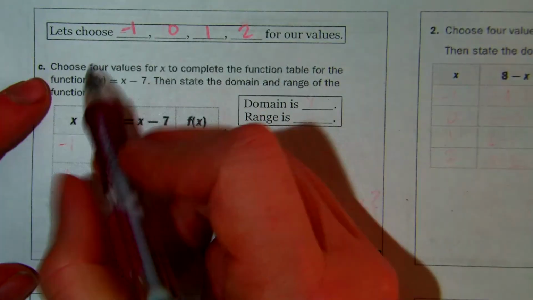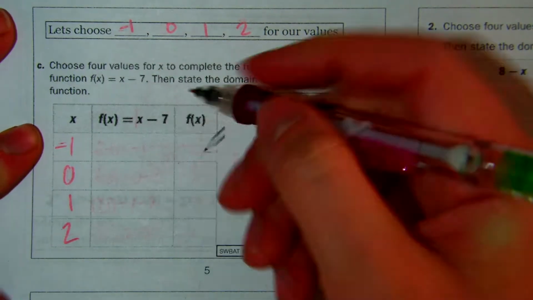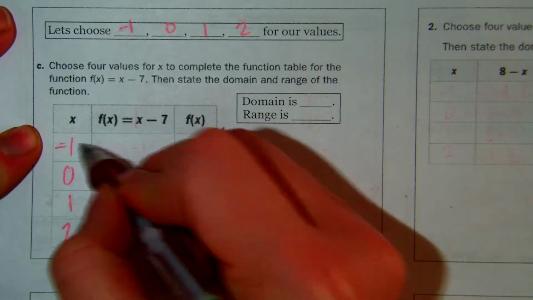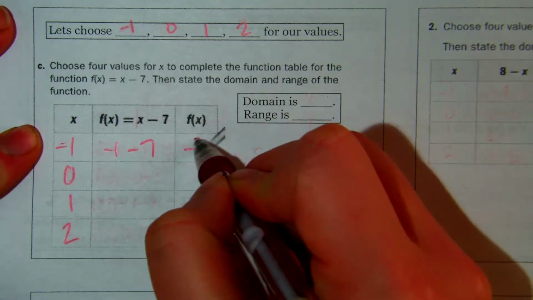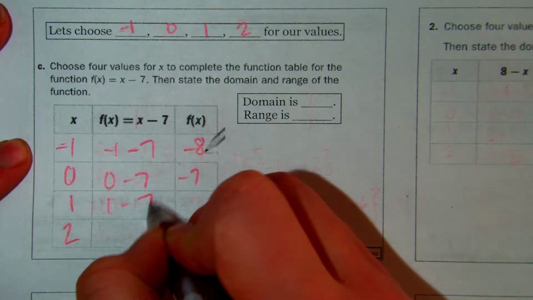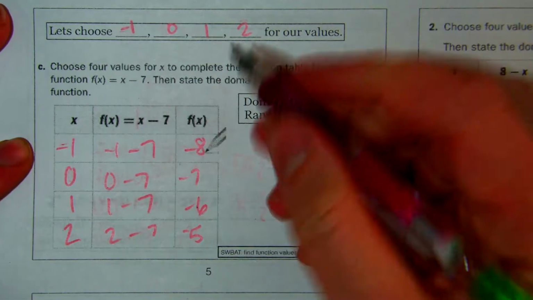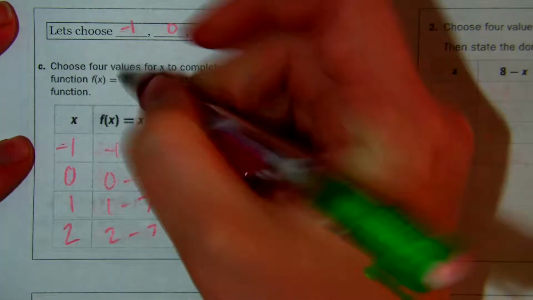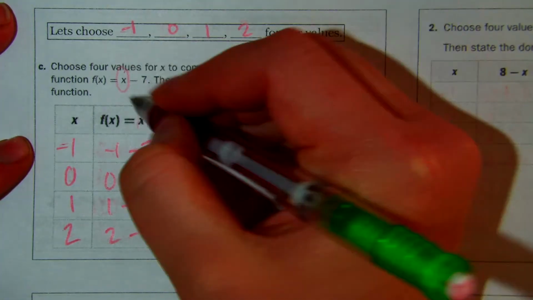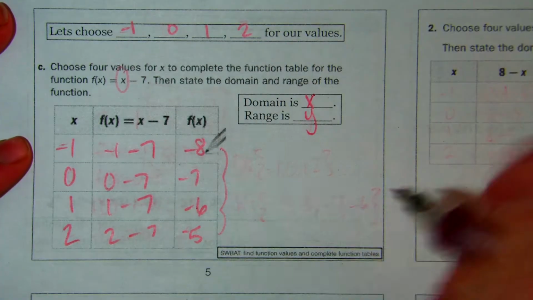So we're going to fill in our function table. We picked these values. This is where we show our work. So x becomes -1, so -1 minus 7 is -8, 0 minus 7, 1 minus 7, 2 minus 7. And you can see that it's increasing by 1 every time because here's our slope. Y equals mx minus 7. Remember that domain is x and range is y. It does tell us to state the domain.